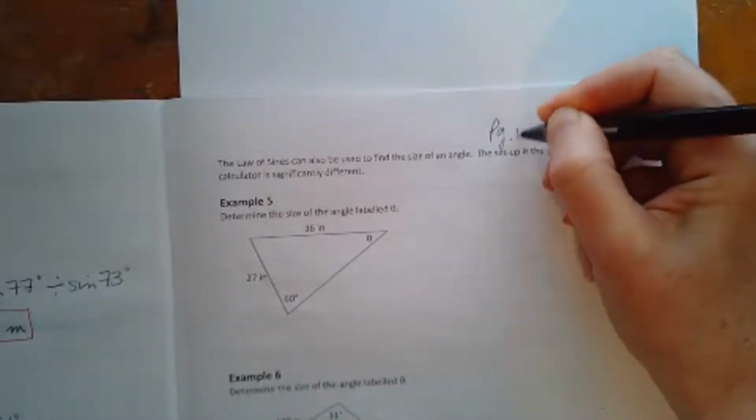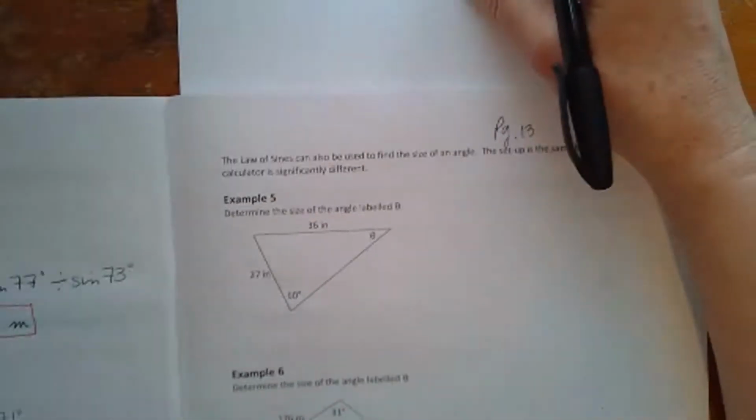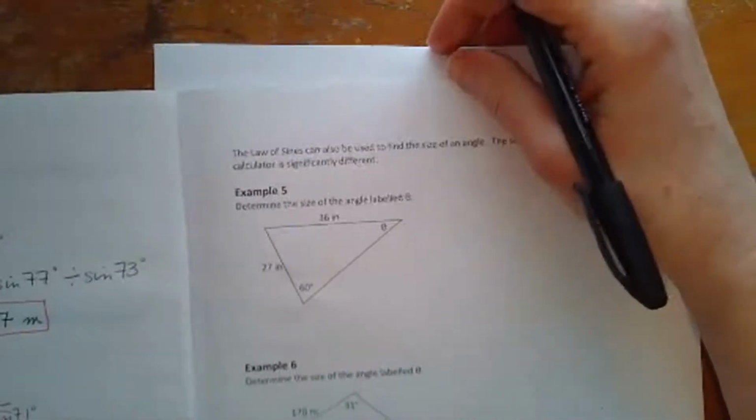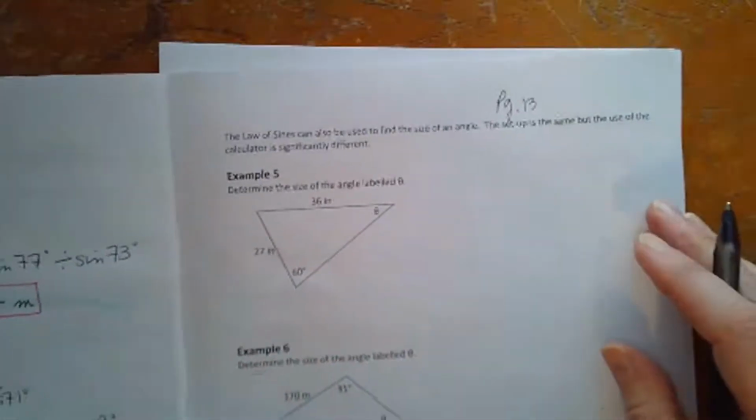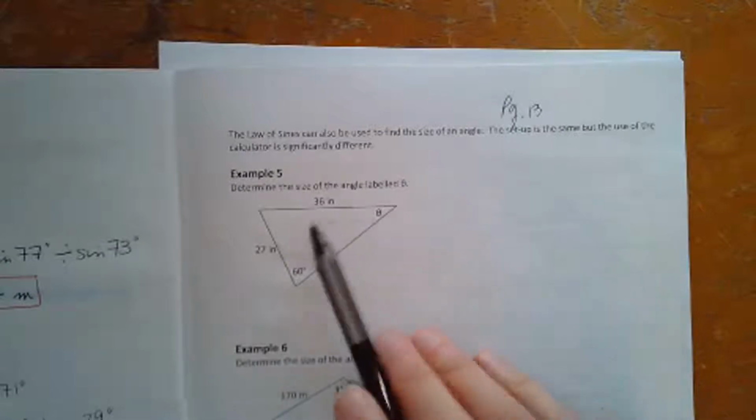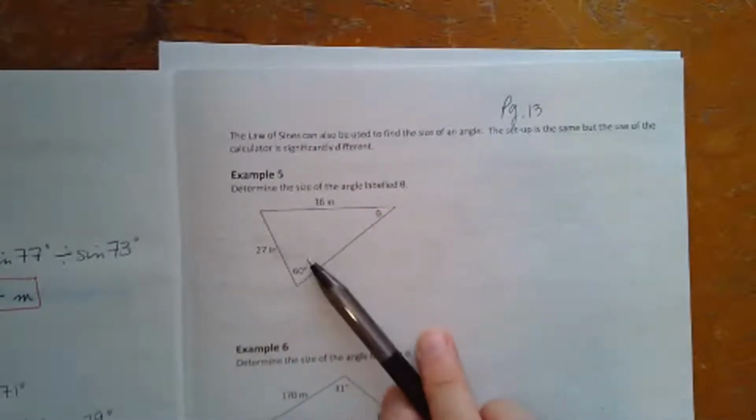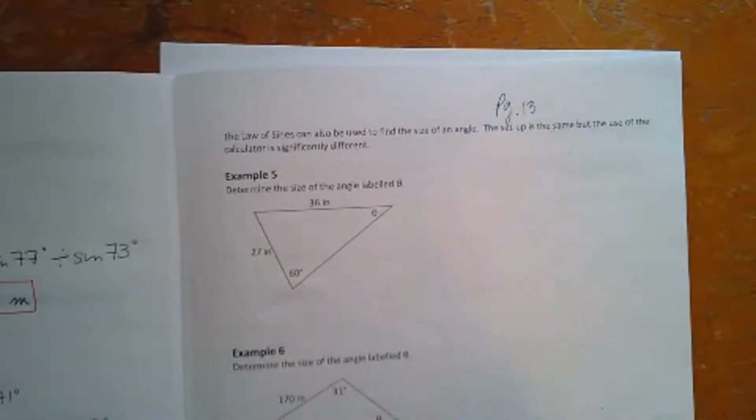Okay, let's go back to page 13. So I'm back on page 13, and we're going to finish up the law of sines today. Okay. So once again, I'm using the law of sines, but this time I'm solving for angle measures.